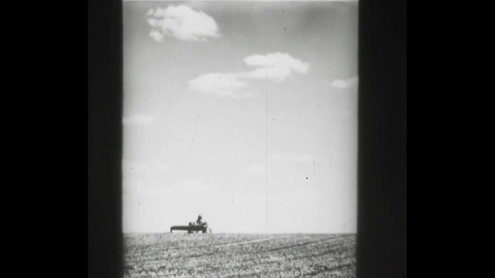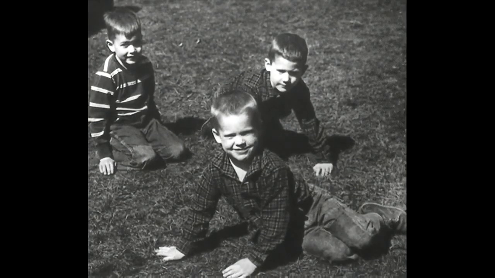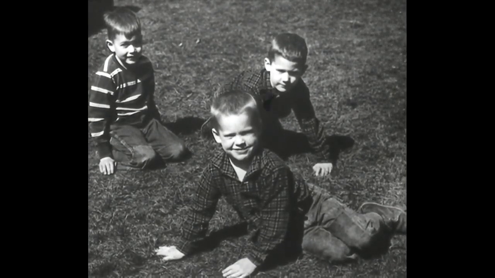Follow the principles of balance, framing, and the rule of thirds, and your pictures will tell their story in a pleasing and effective way.